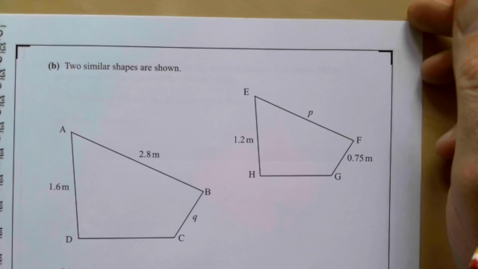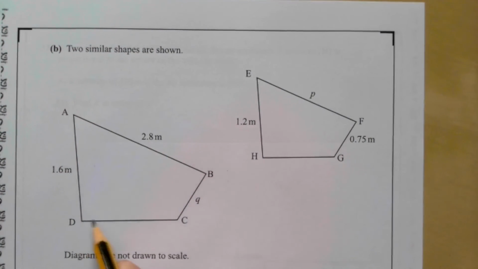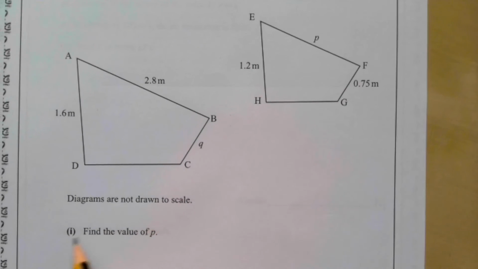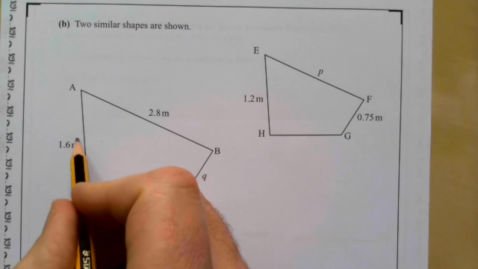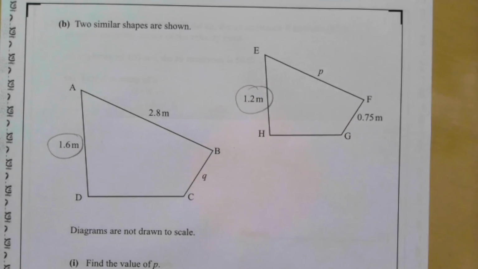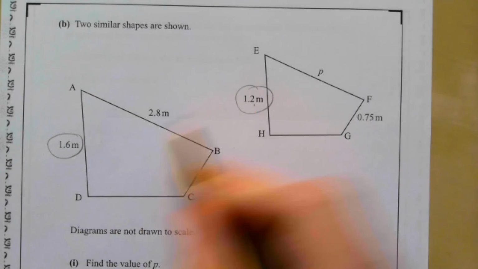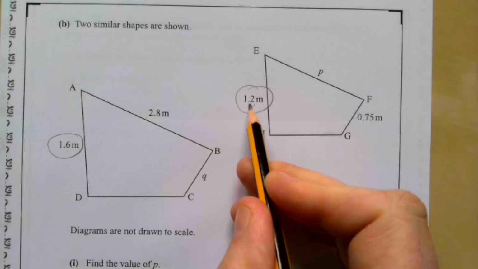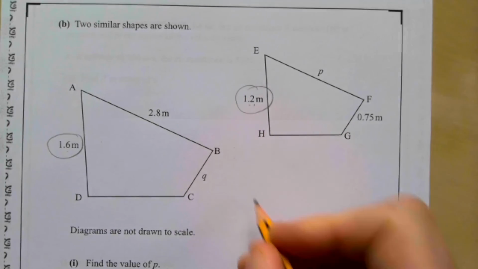Two similar shapes are shown. We have A, B, C, D and E, F, G, H. Diagrams are not drawn to scale. Find the value of P. Well, this is our key to it here. And because we know both of those, we can work out any of the lengths of these. So to get from 1.6 to 1.2, we would need to do our 1.2 over 1.6.